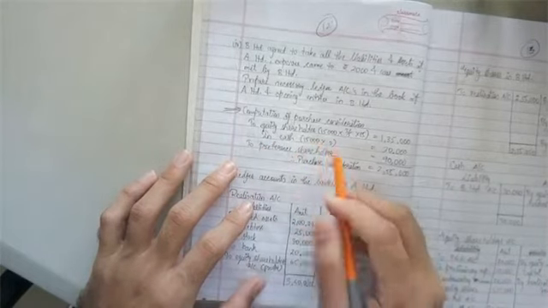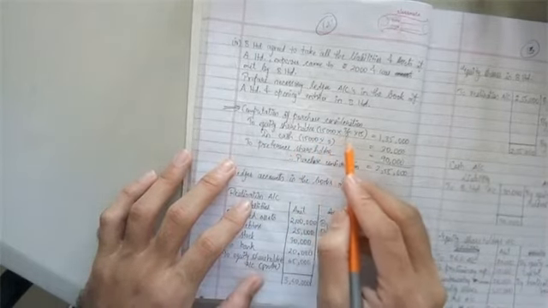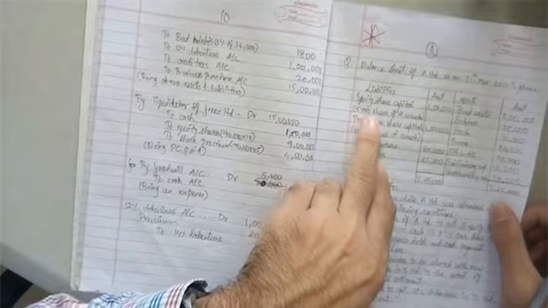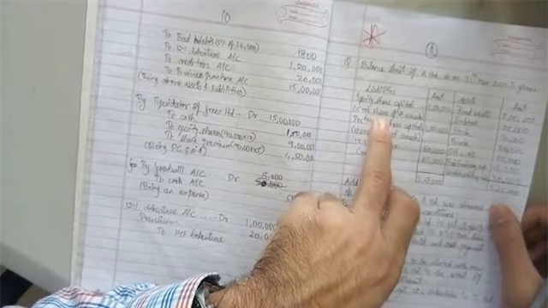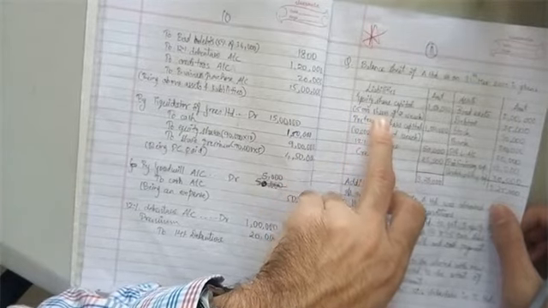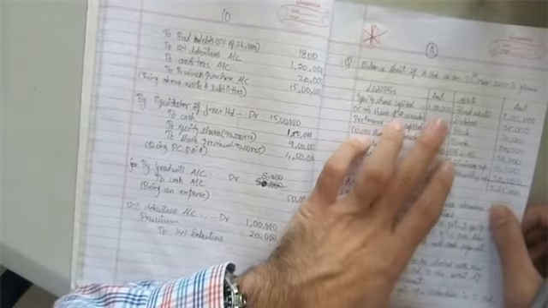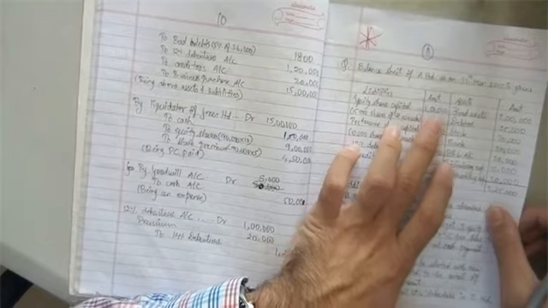To equity shareholders: 15,000 into 3 by 5 into 15. How did we get this? 15,000 is the number of equity shares in that company, which are of 10 rupees each, with 1,50,000 as the total share capital.